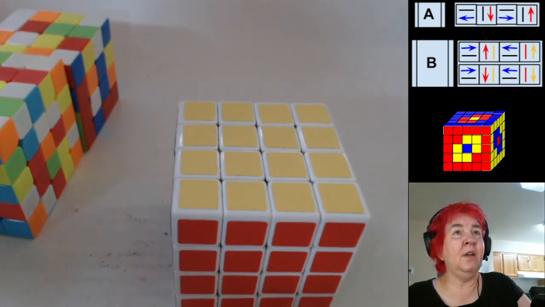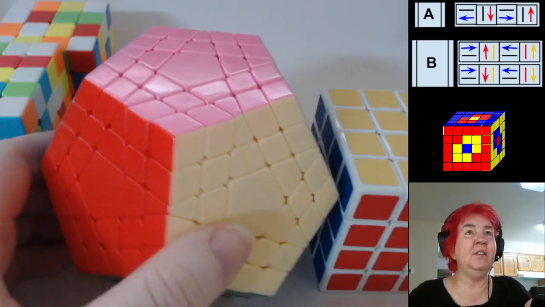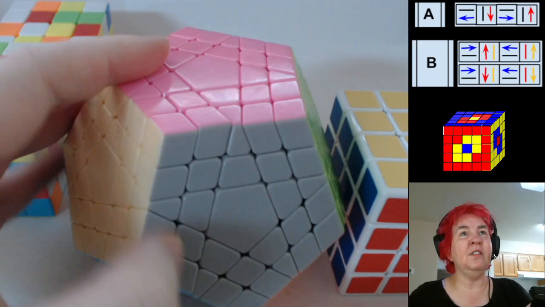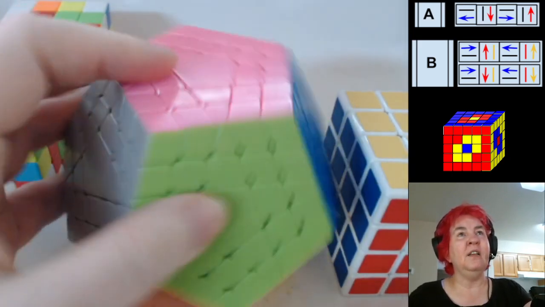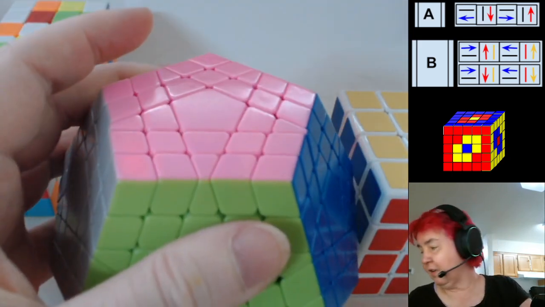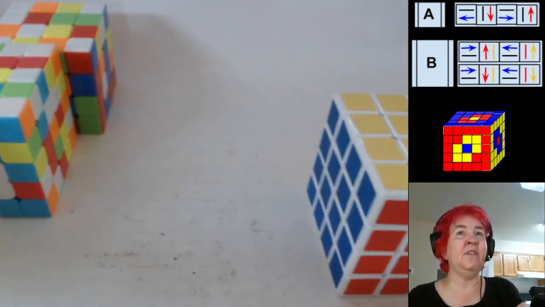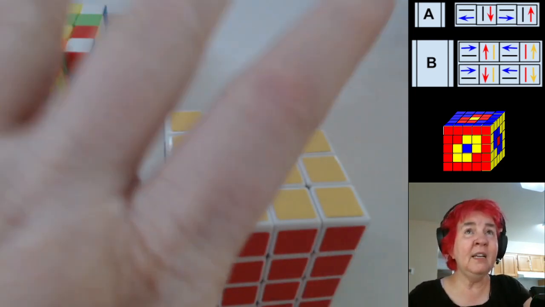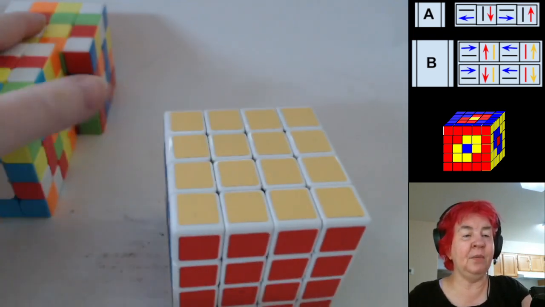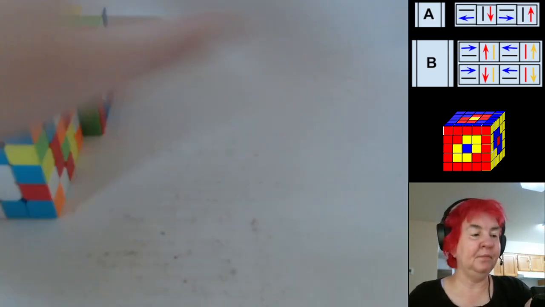It works on every minx also. This is a dodecahedron. This is this little star pattern. The 3x3 is called the megaminx. This is called the gigaminx. I have a teraminx as well, which is 7x. Again, just Formula A, just Formula B is all you need.